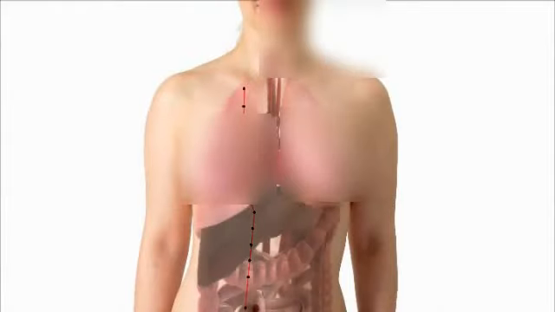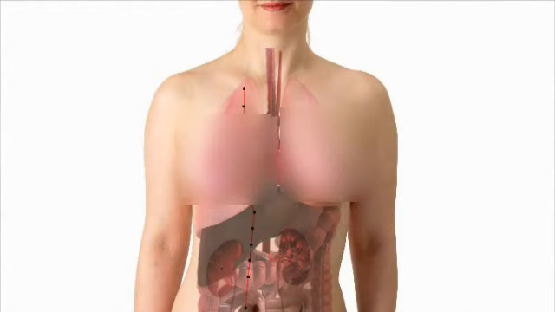A deep pathway ascends from the kidneys, passes through the liver, lungs and the heart to join with the pericardium channel and Ren 17. Another deep pathway ascends from the lungs and terminates at the root of the tongue.